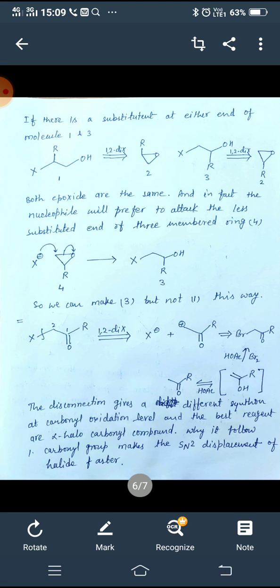But after the nucleophile attack, the nucleophile attacks from the less hindered site, so the third molecule is the target molecule that will be obtained.